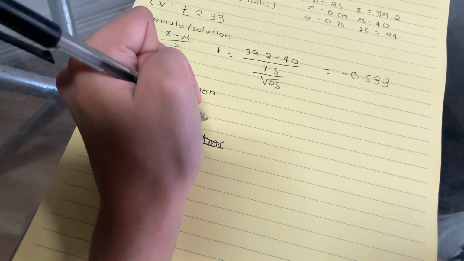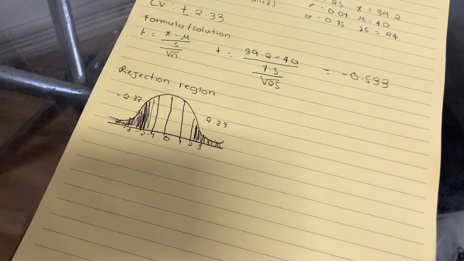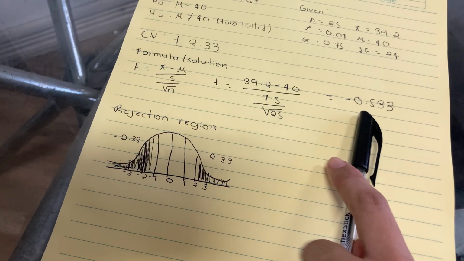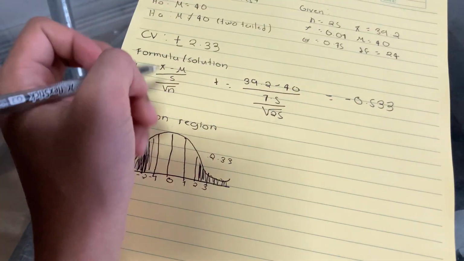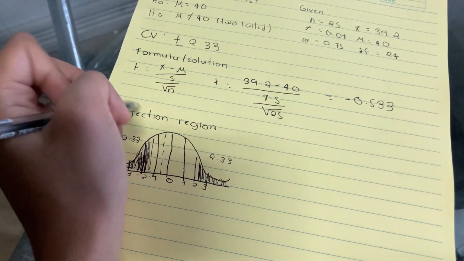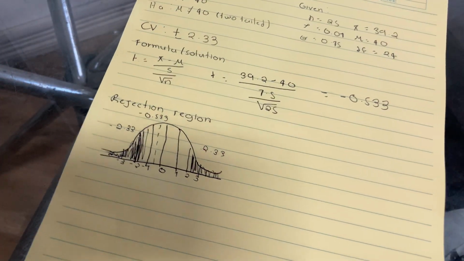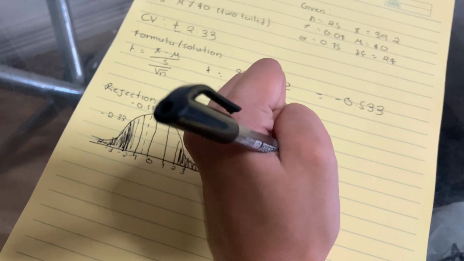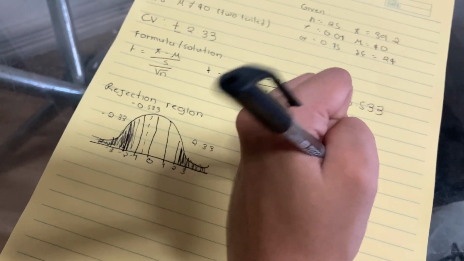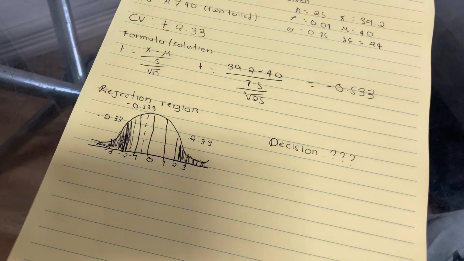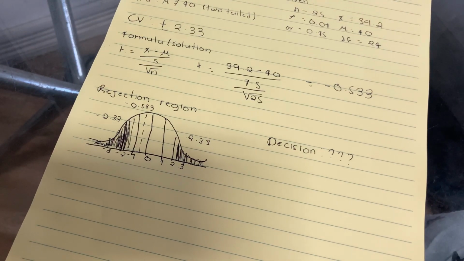Now let us plot our computed value, which is negative 0.533. It lies in the line between 0 and negative 1. Now, we can see in the rejection region that 0.533 is not in the shaded part, therefore, we fail to reject our HO.